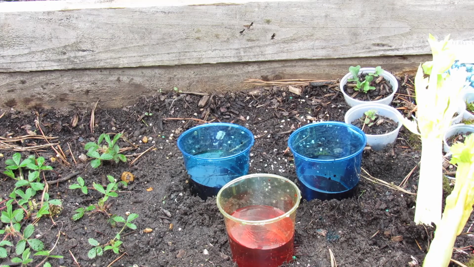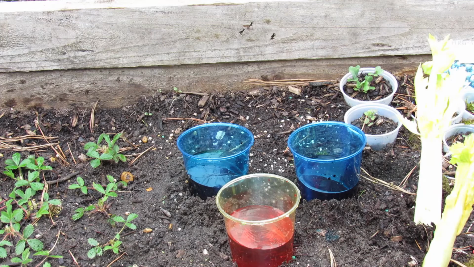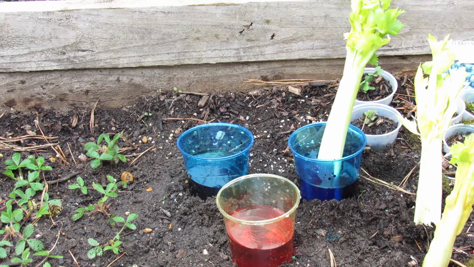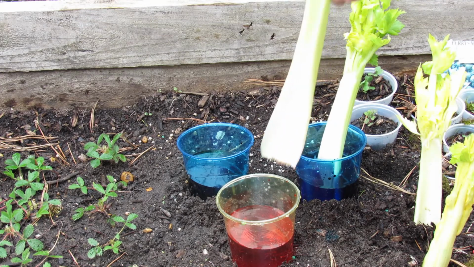But what we're now going to do is we're going to take some stalks of celery. You can do this with ones that have leaves on them, or you can do it with ones that don't have leaves on them. It's just a little harder to visualize the stalks that don't have the leaves on them as they soak up that food coloring in the water and distribute it throughout the plant and into the leaves. So I'm going to put one into the cup with the blue food coloring. I'm going to put one into the cup with the red food coloring.